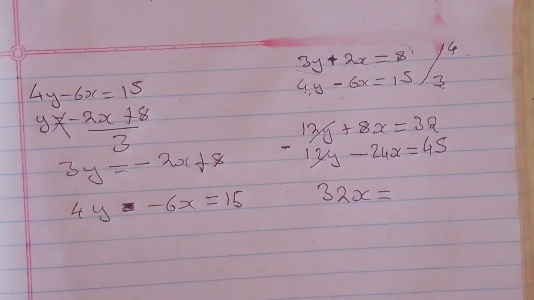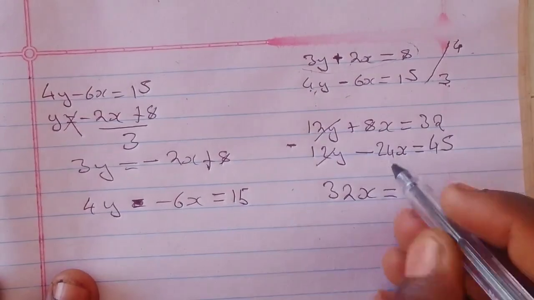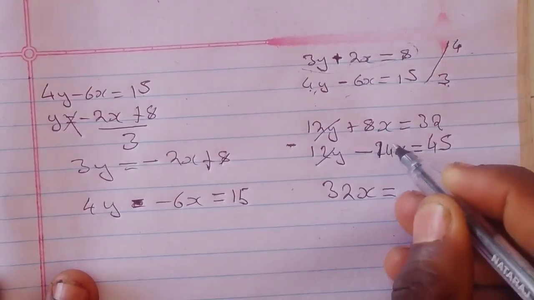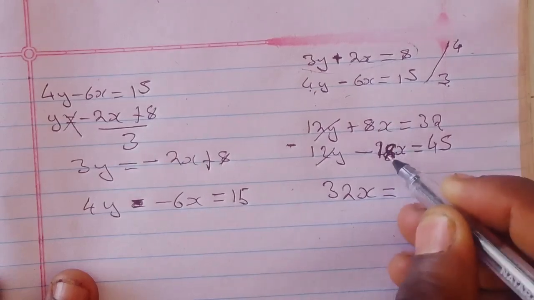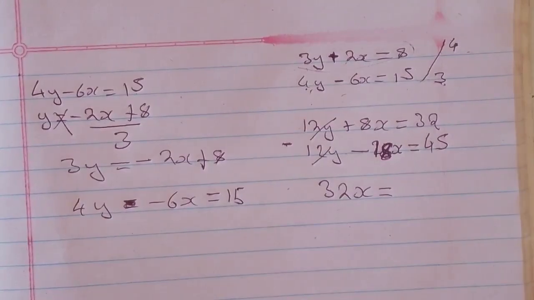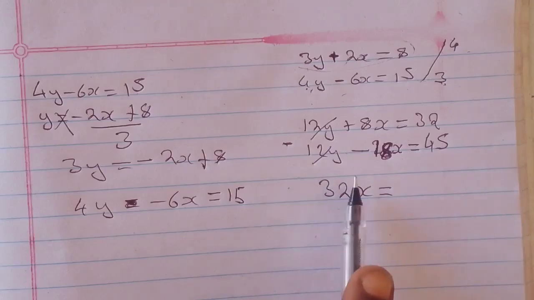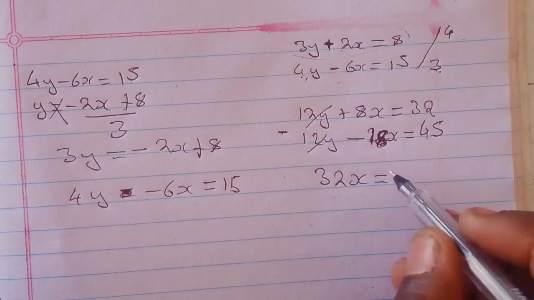Okay, sorry, here we made a mistake. 3 multiplied by negative 6x, it's 18, instead of 24, it's 18. So now we have 8 plus 18, to give us 26.